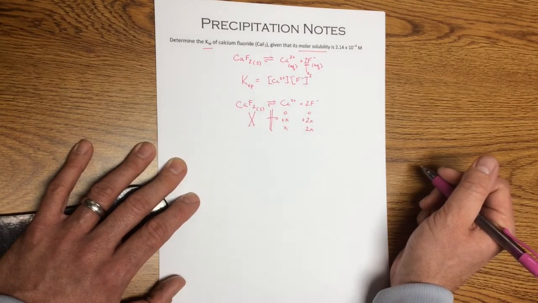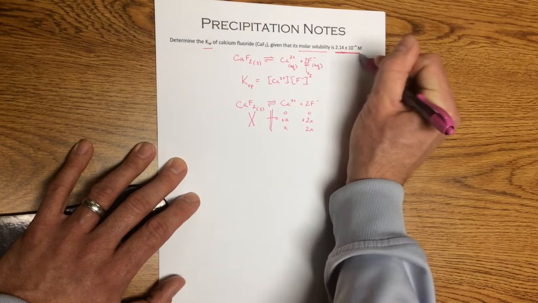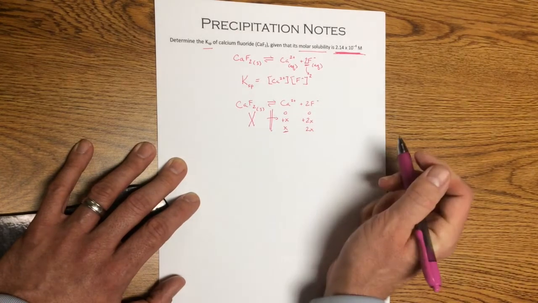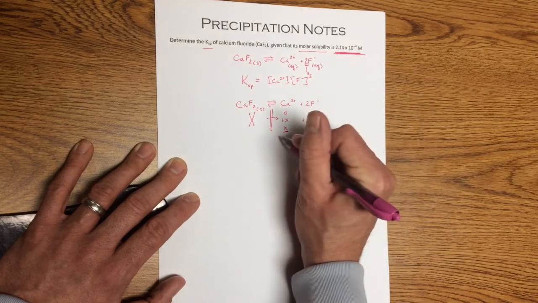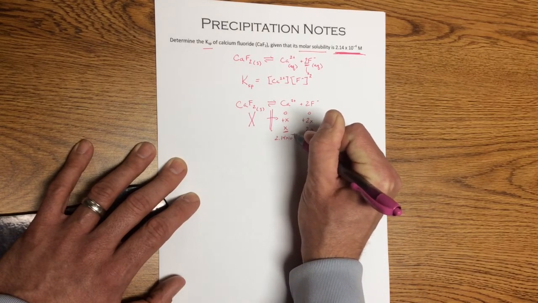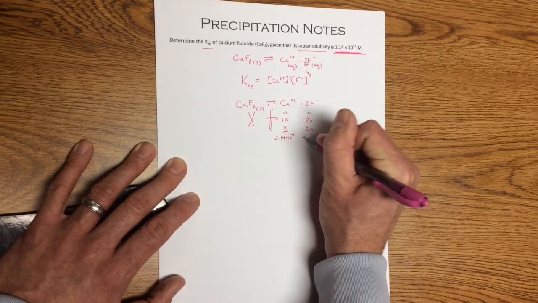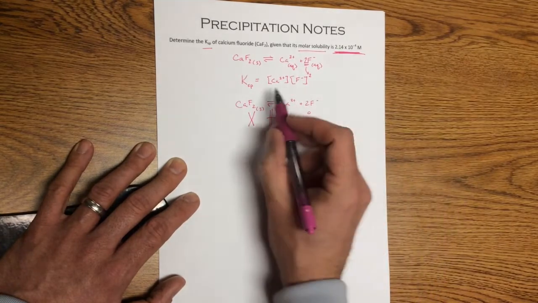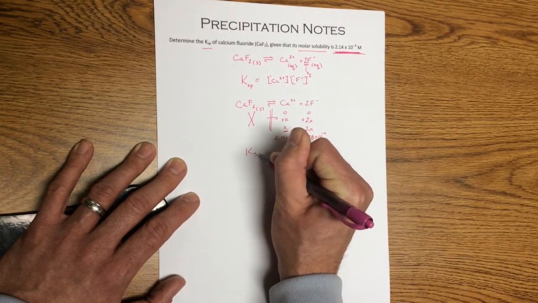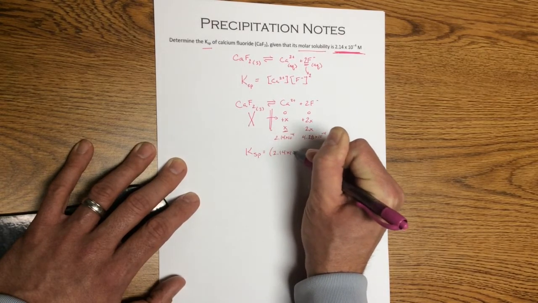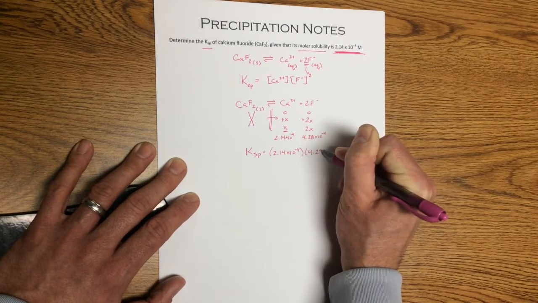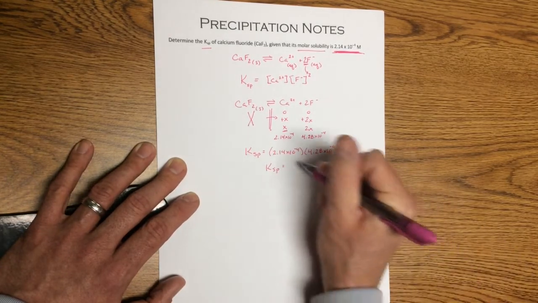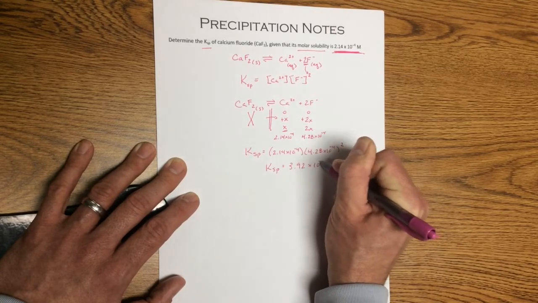Okay, well, what is my solubility product? It's what the concentration is of the individual ions. Well, this ion is a 1-to-1. So the X is very important here. I'm going to assume that X is the 2.14 times 10 to the negative 4. So in that case, this one's doubled. So this is 4.28 times 10 to the negative fourth. So now I can plug those into my equilibrium expression. And I calculate that out, and I get 3.92 times 10 to the negative 11th.